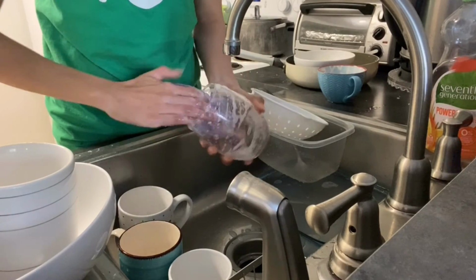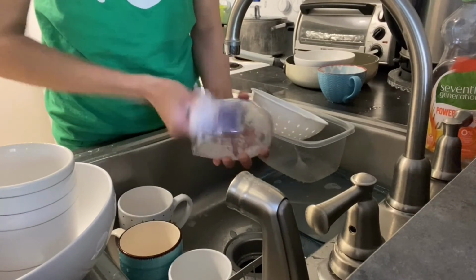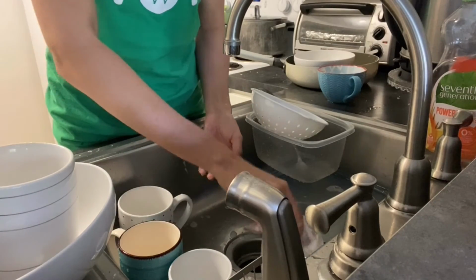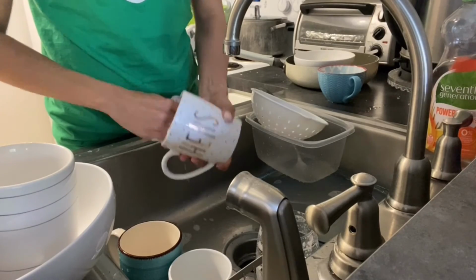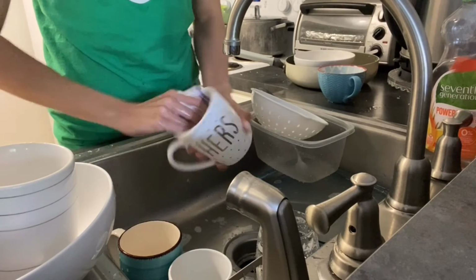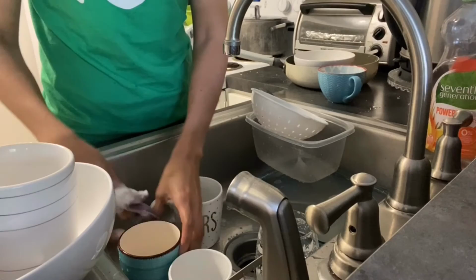And then we're going to scrub everything, and we got to make sure that we scrub properly and we get all the areas, especially if it's cups. We want to make sure where people drink, we want to scrub really well there.